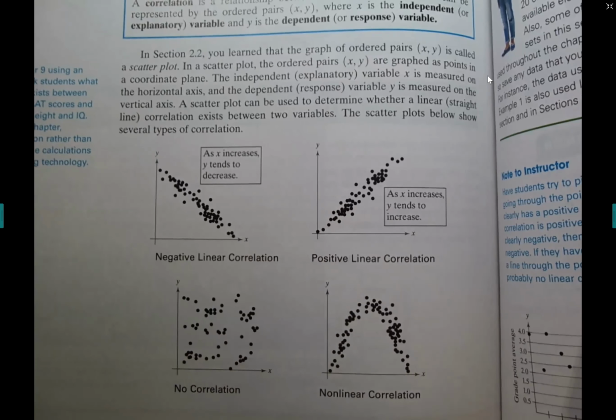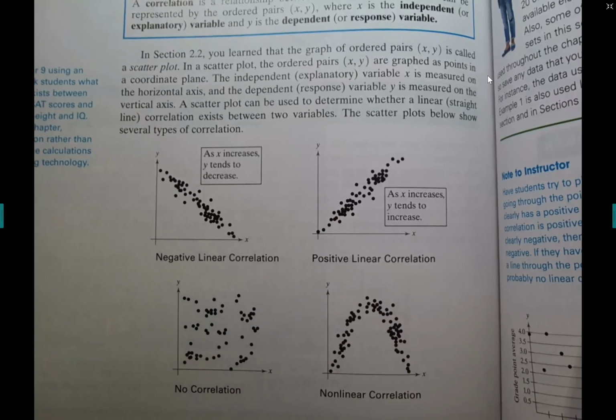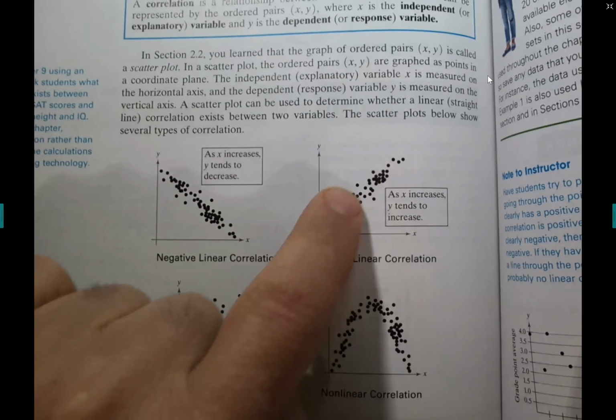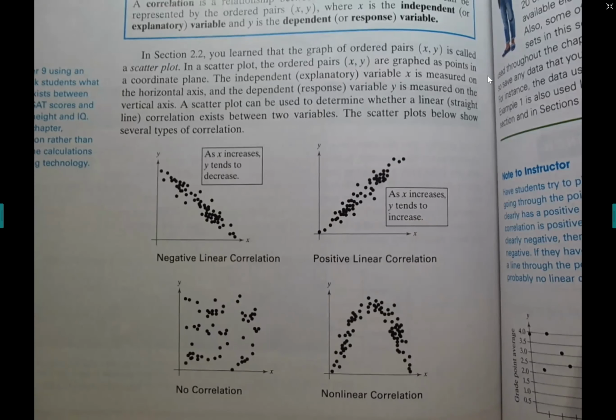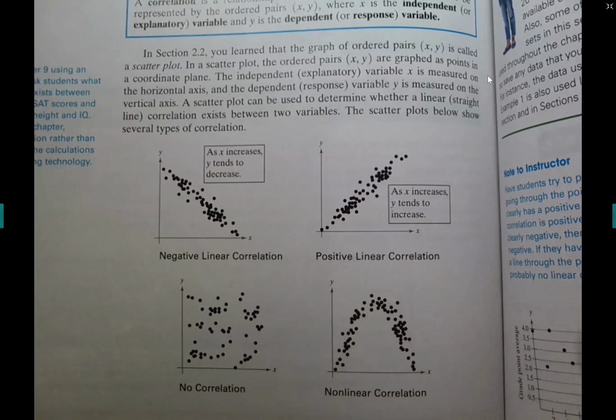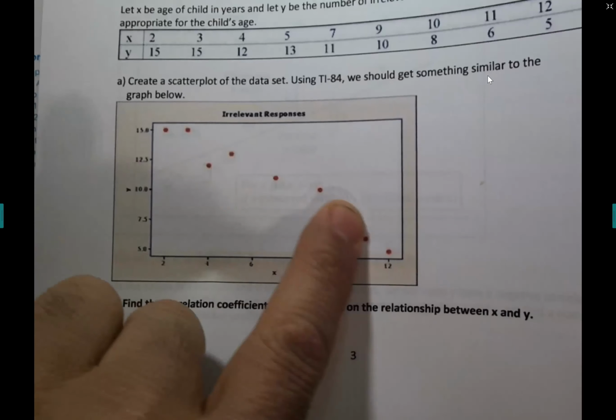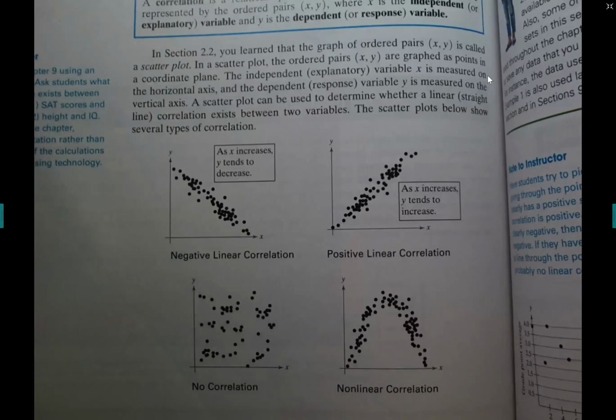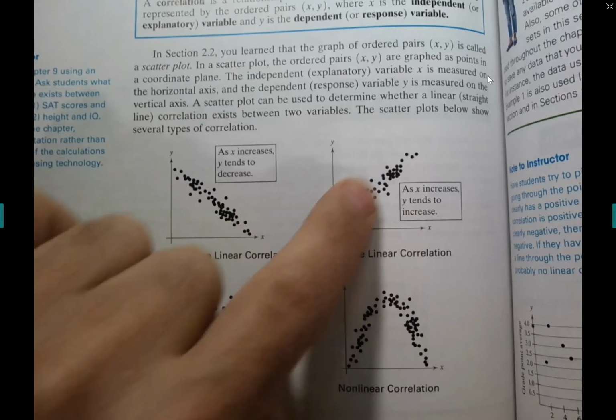It looks like it is a very strong, positive linear correlation. And if you have the data values on your calculator, guys, I can tell you your R is going to be very close to 1, probably 0.99 or 0.98. Because for this one, I got -0.97. So imagine for this one where the points are even closer to the line.